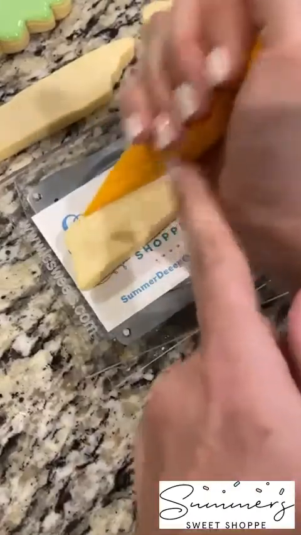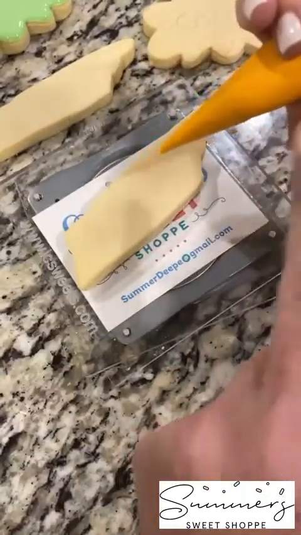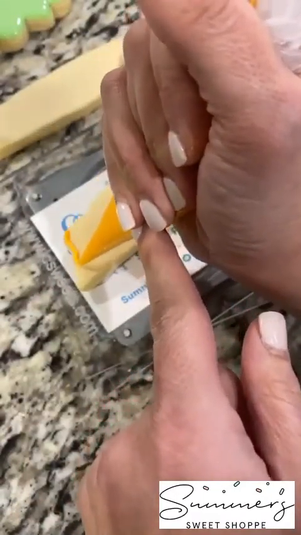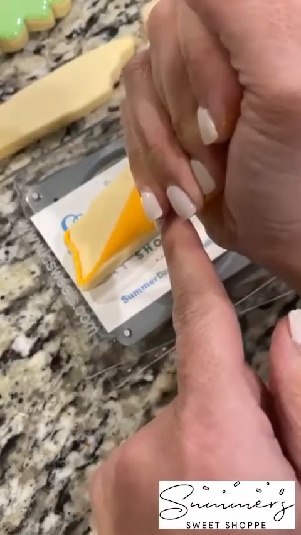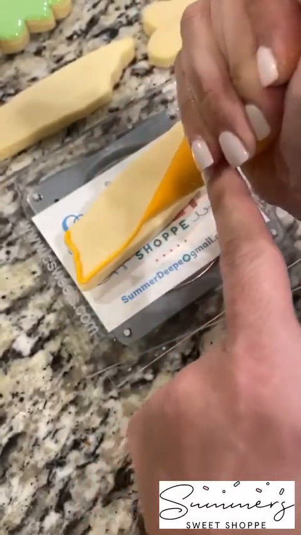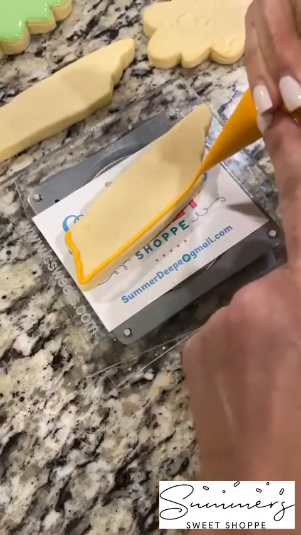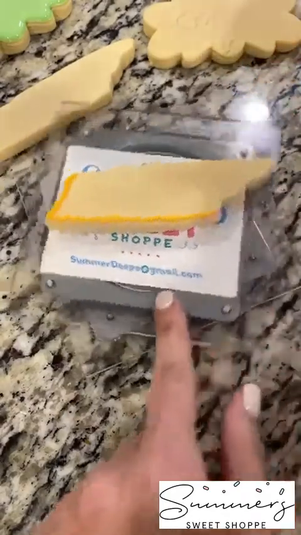So again, just like what I have with my tip, I'm just going to start at a place, and I'm going to pull up quite a bit. So see how far I pulled up? I'm telling the icing where to go and guiding it quite ahead of where it is before it lays down.